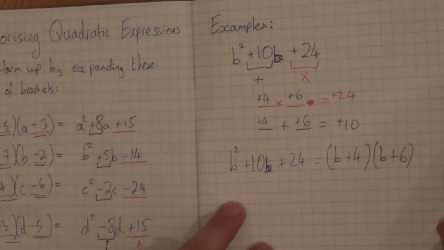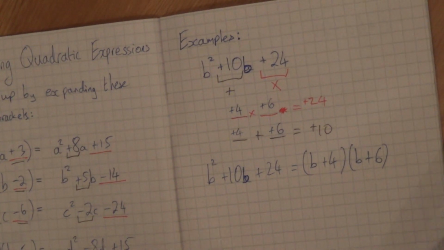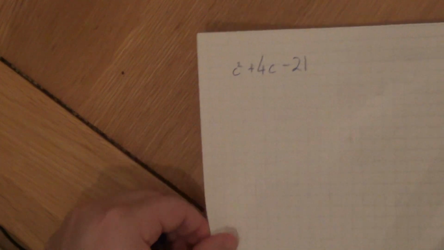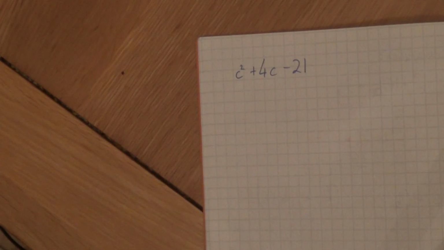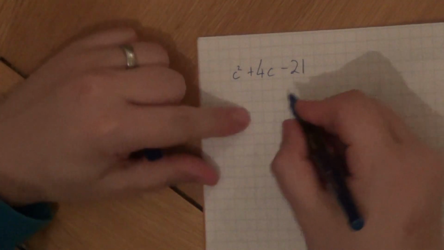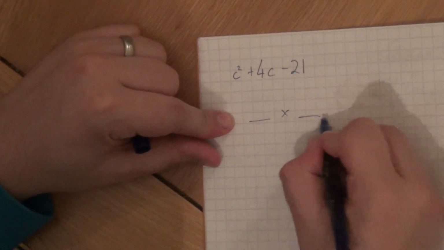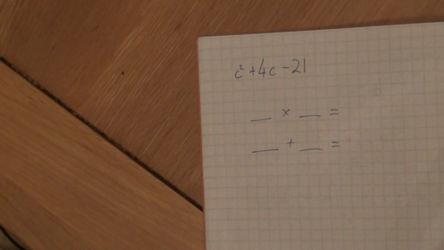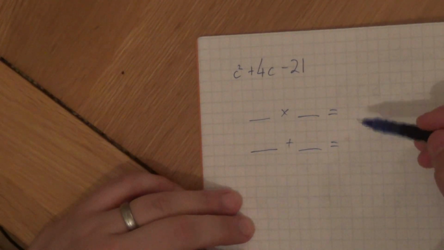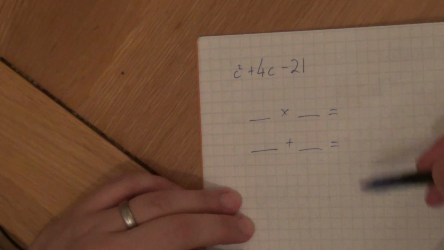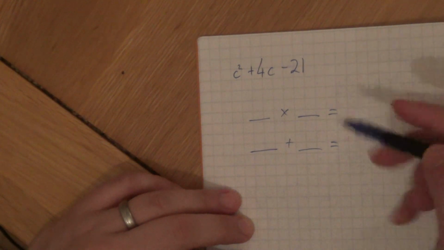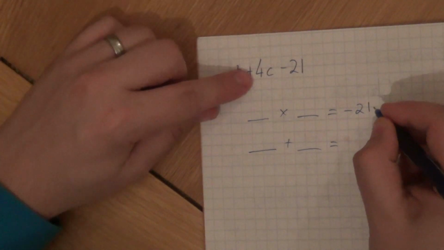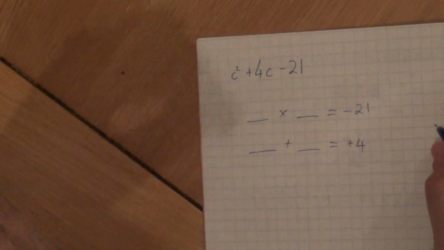When it's all positive, it's all fairly straightforward. But if we now skip to something with some negatives in, we have to pay a little bit more attention to what's going on, but it's not impossible. So I need two numbers that multiply to something that also happen to add to something. The thing you can get wrong here, and need to keep right, is getting these the right way around. So which one are they multiplying towards is what you should be asking yourself, and they're multiplying towards the constant, which is negative 21, and they're adding to that positive 4.